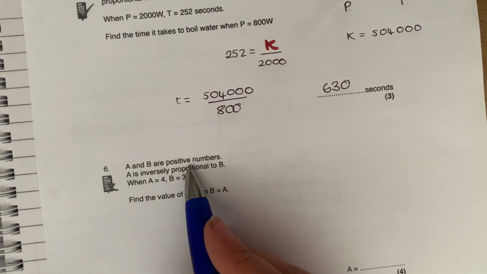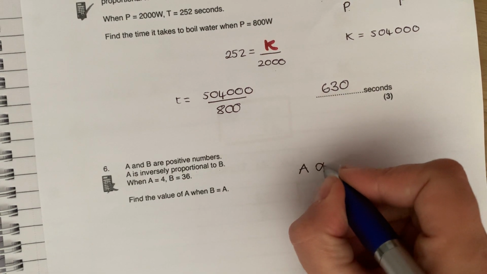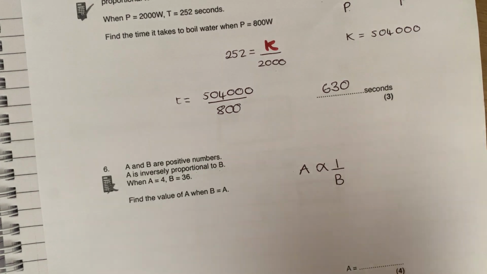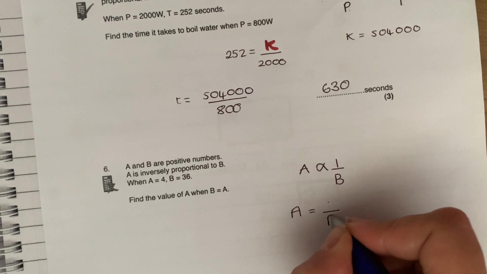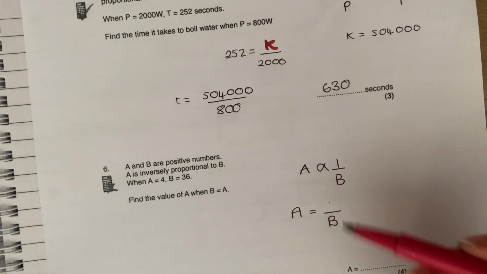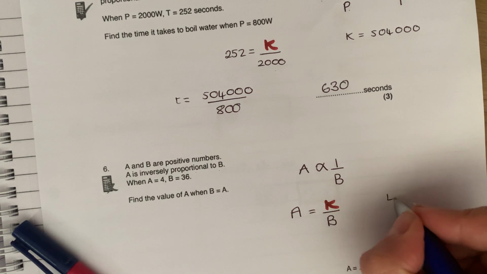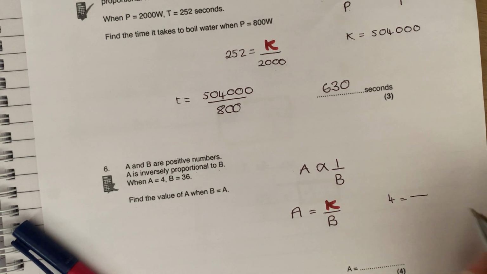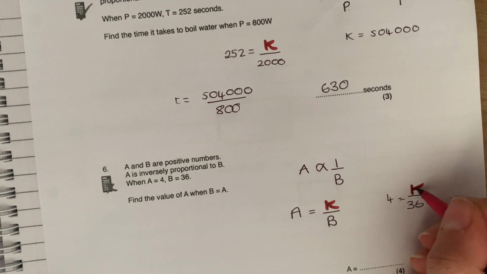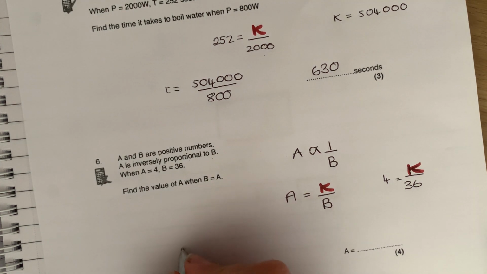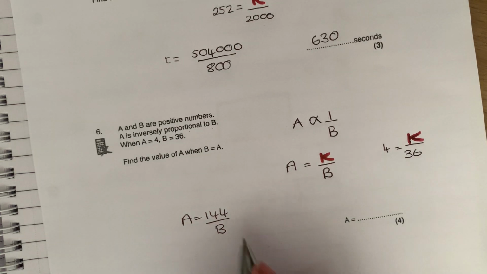Right, a and b are positive numbers. a is inversely proportional to b. Let's find that value of k. So I know when a is 4, b is 36. So I can see that the value of k will be 144. So my formula then is a is 144 over b. So I've got my equation.